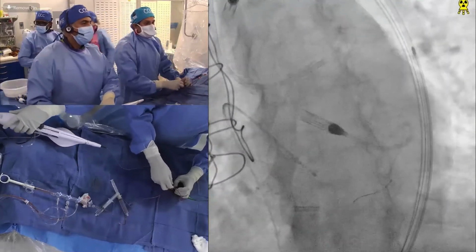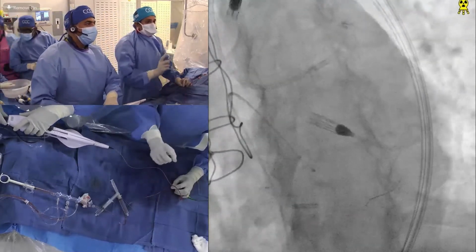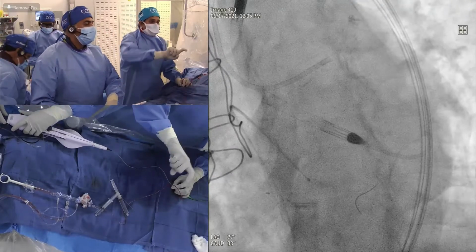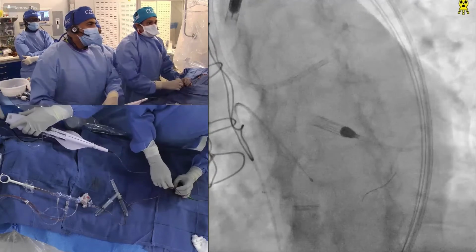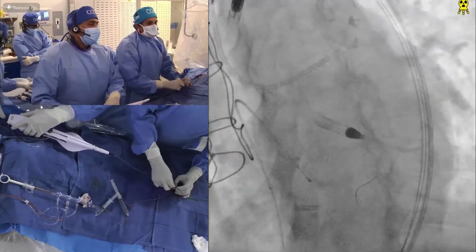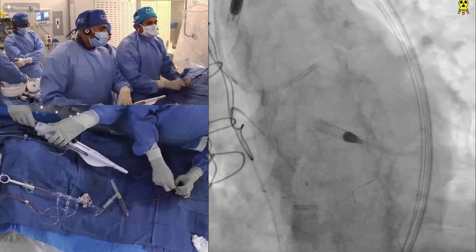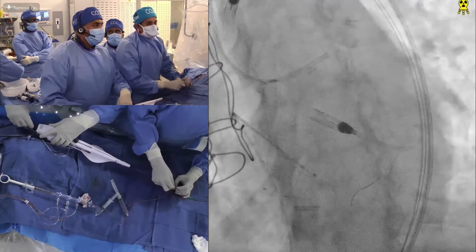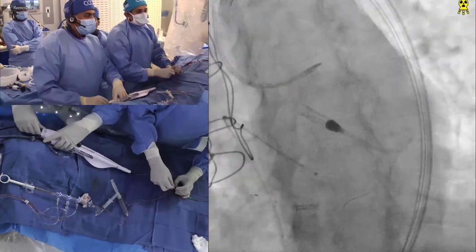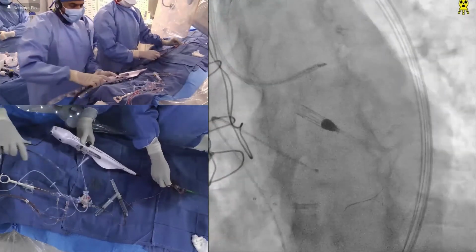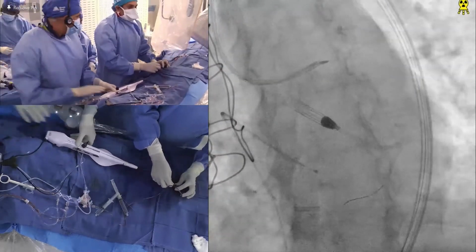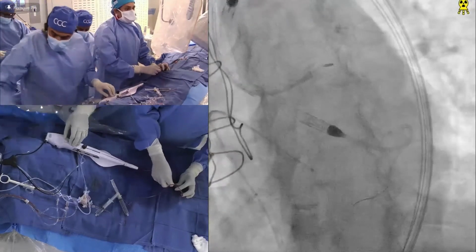I called for a Miracle wire only because with Miracle you are able to make a curve and get into the circumflex. Now the Gaia family, which has come with the Gaia Next, are very good wires, but they come with a pre-made curve and it's not easy to make an extra curve on those wires. And if you make an extra curve, it's not able to navigate well.